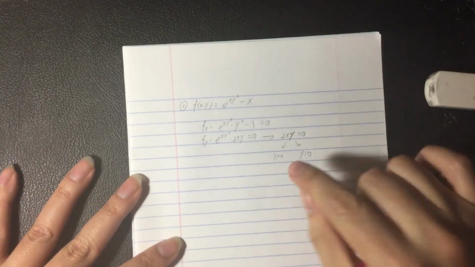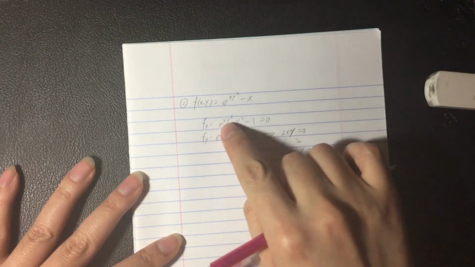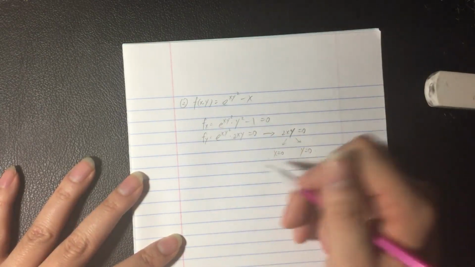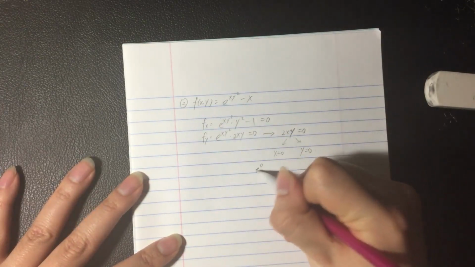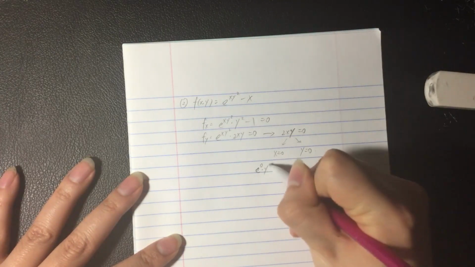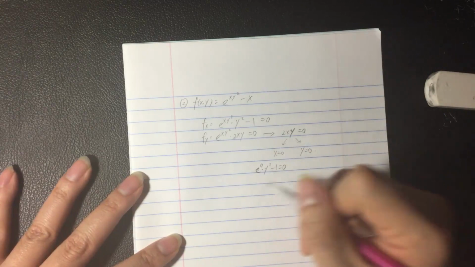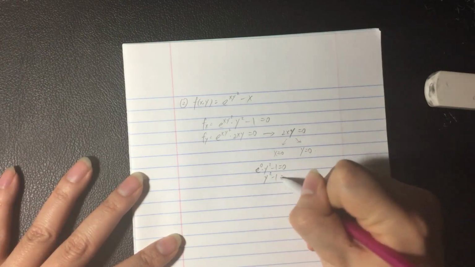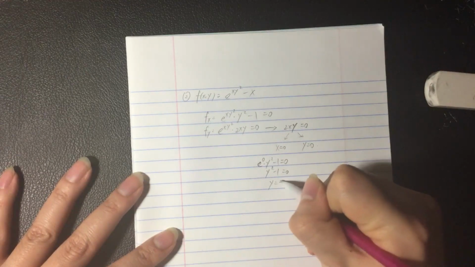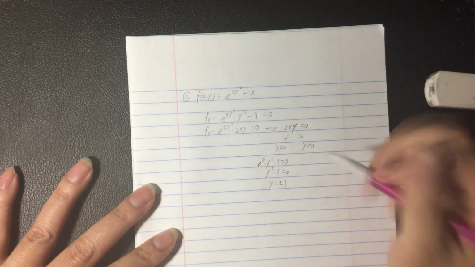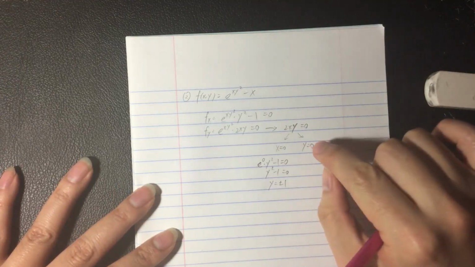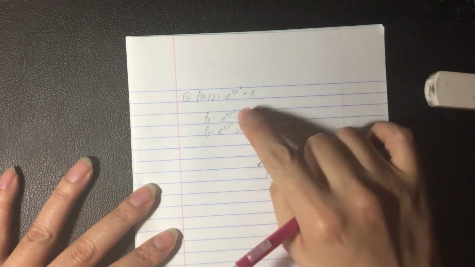When x is 0, I substitute 0 into the first equation and solve for y. I have e to the power 0 times y squared minus 1 equal to 0. E to the power 0 is 1, so I get y squared minus 1 equal to 0, y equal to plus minus 1.